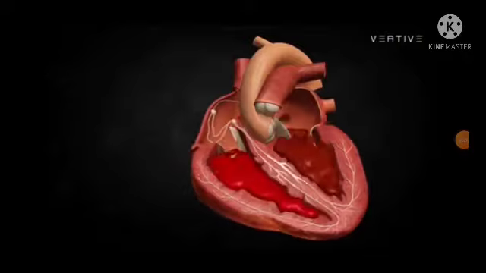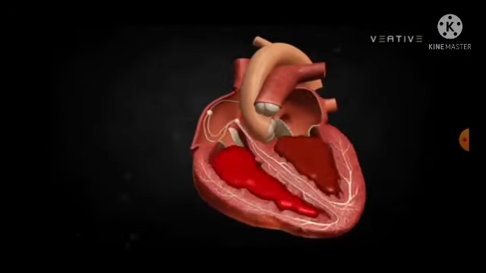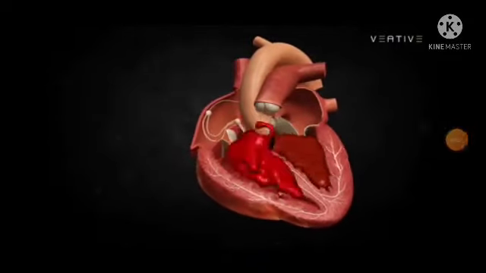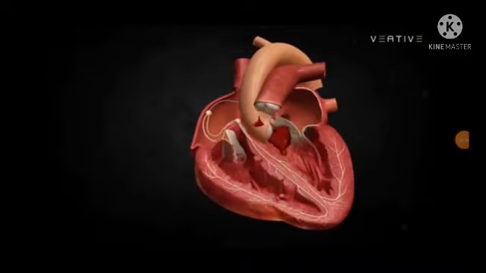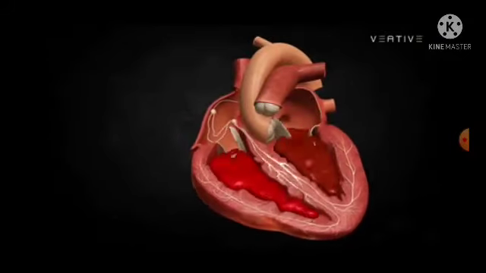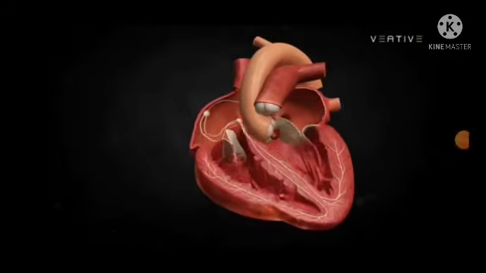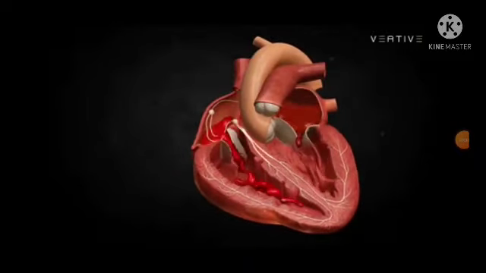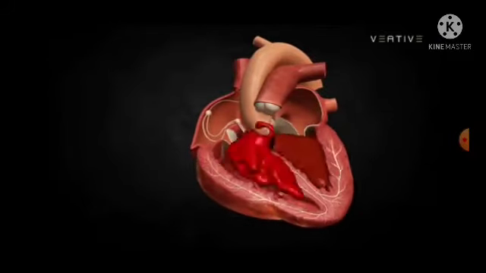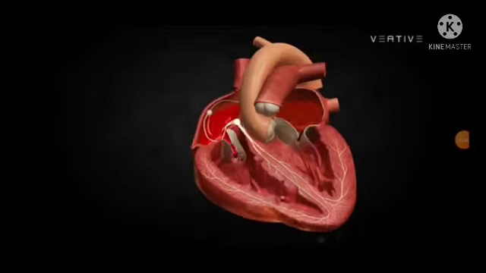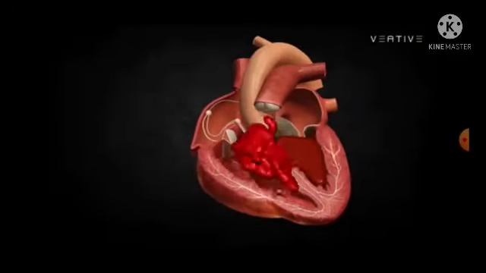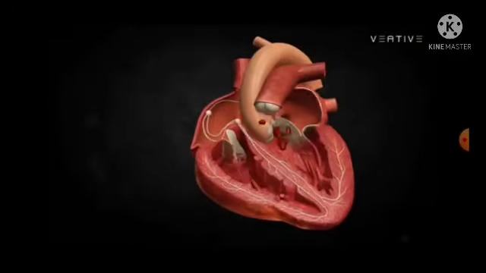Systole means the contraction of the heart and diastole means the relaxation of the heart. In the systole, the blood flows from the atria to the ventricles and from the ventricles to the outside. What happens in the diastole? The chambers of the heart relax and the blood fills these chambers. The heart beats 72 times per minute.